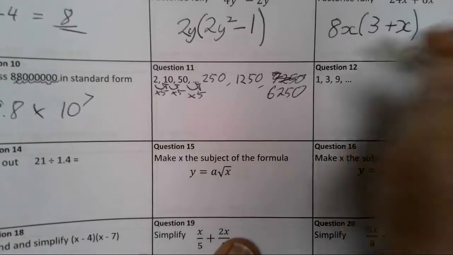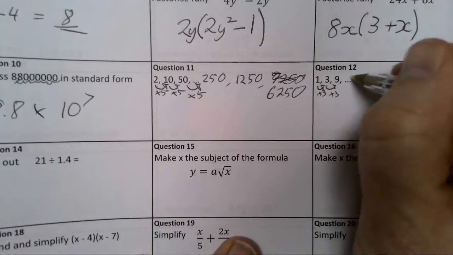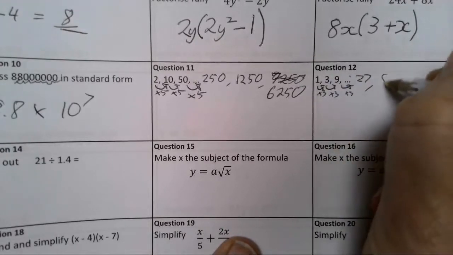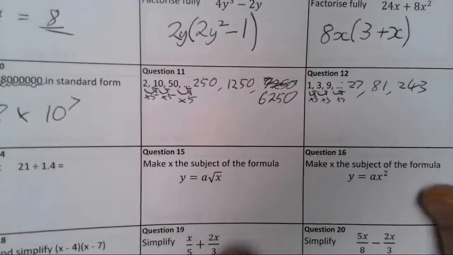Okay, next one, 1, 3, 9. We're going to multiply by 3 each time. So next one's going to be 27, then 81, then 243.